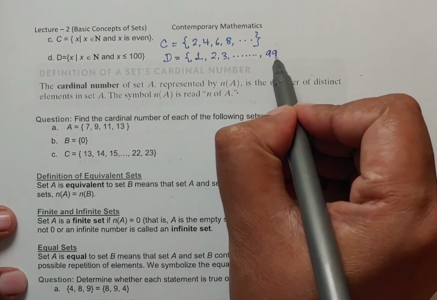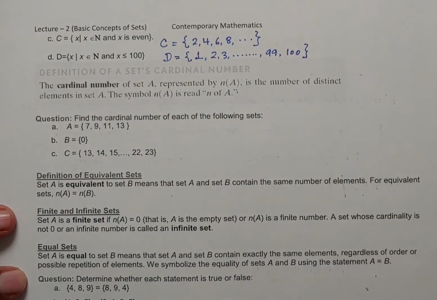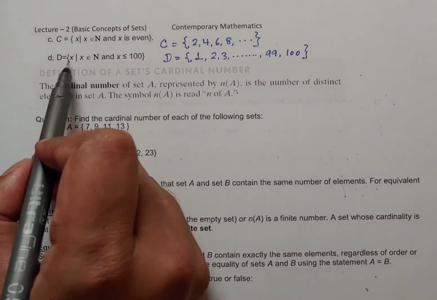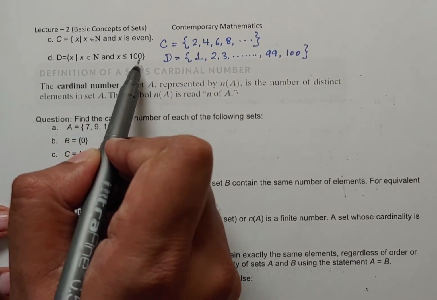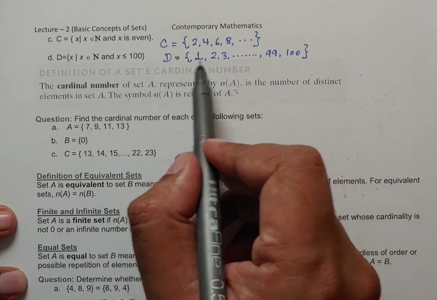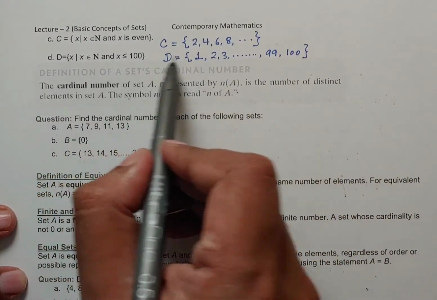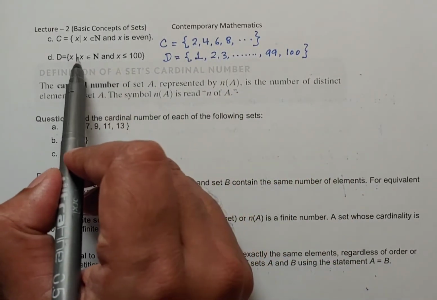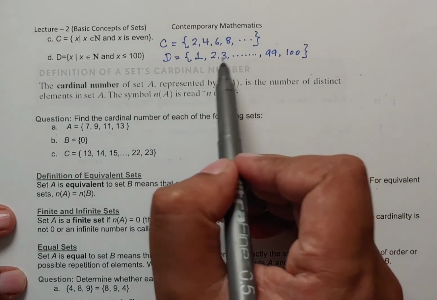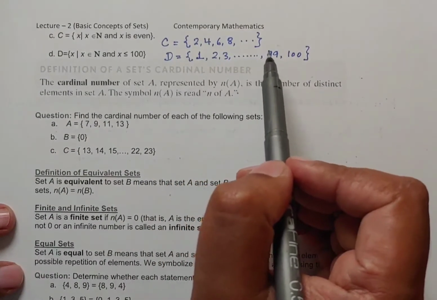So we can write 99 and 100 and stop. So that's how we write these sets. We write the set builder notation into the roster notation of a set.